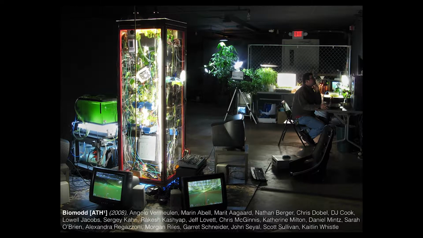So the Biomodd series of projects started about 10 years ago in 2008, when artist and scientist Angelo Vermeulen, who was from Belgium, was a resident at Ohio University in Athens, Ohio. What he had done was he had gotten together a group of people, artists and scientists and designers, and they had come together and designed this installation that you see here.